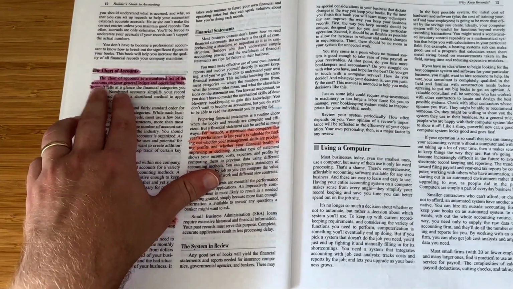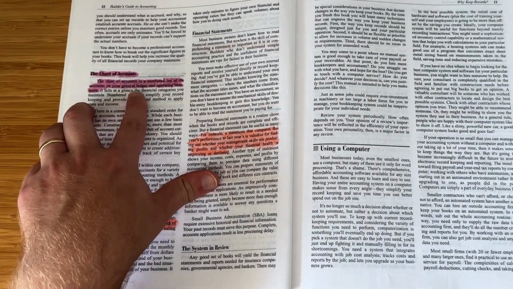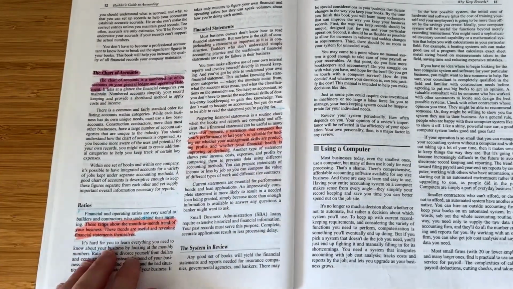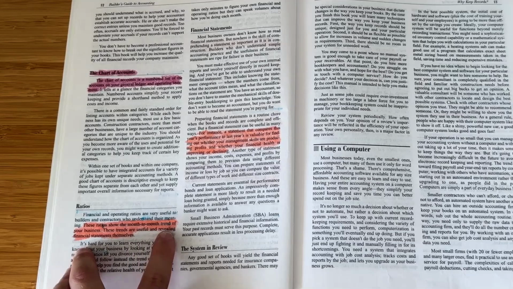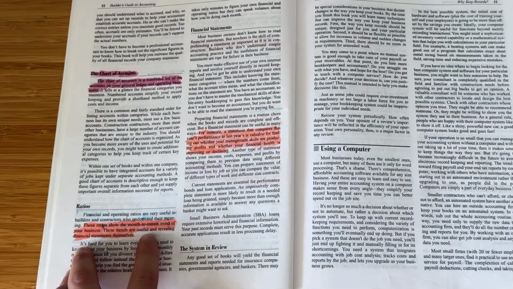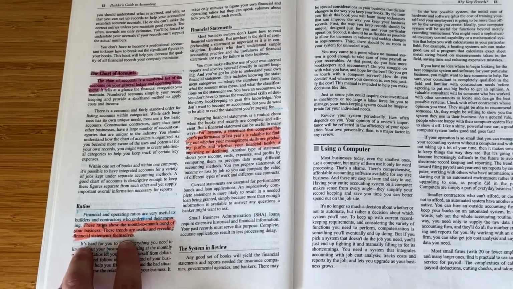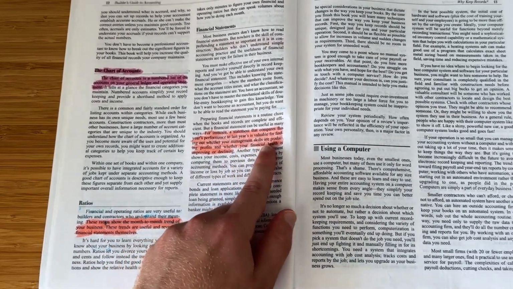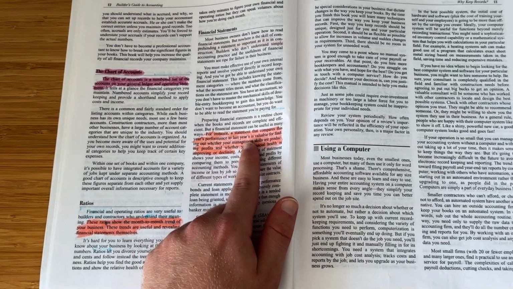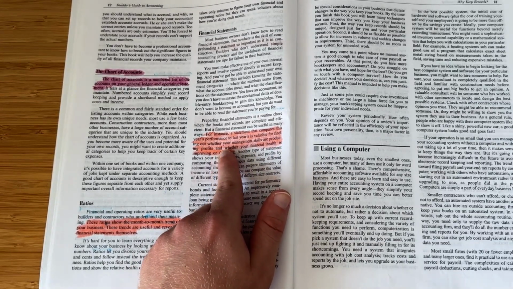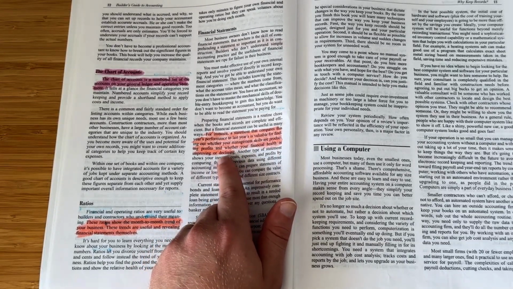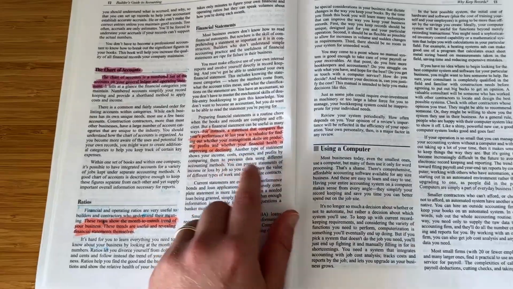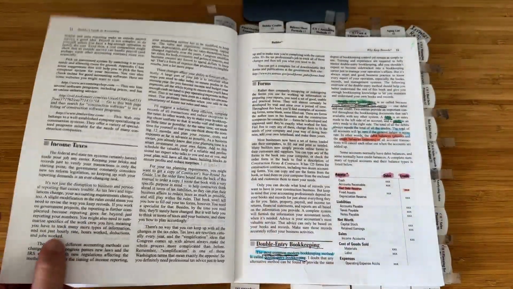The chart of accounts is a numbered list of the accounts on your general ledger and operating statement. Ratio. These ratios show the month-to-month trend of your business. These trends are useful in revealing financial statements themselves. For instance, a statement that compares this year's performance to last year is valuable for finding out whether your management skills are producing profits and whether your financial health is improving or declining.